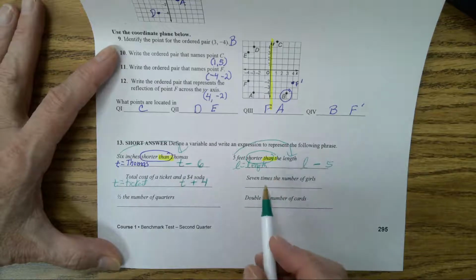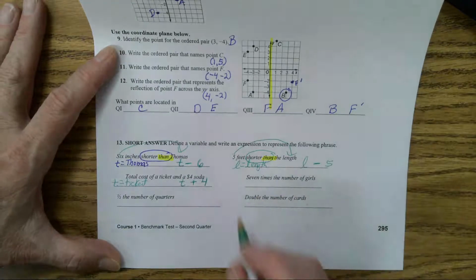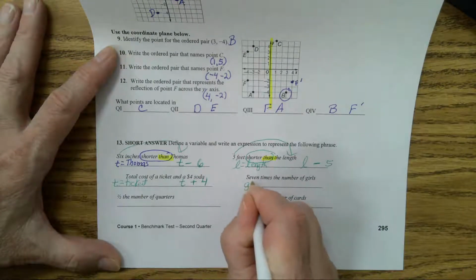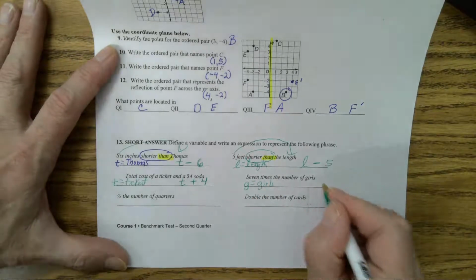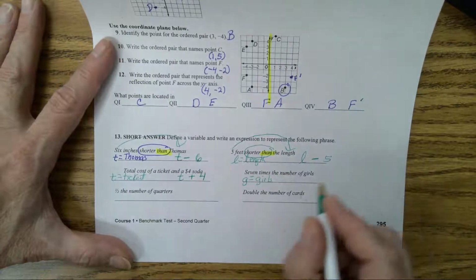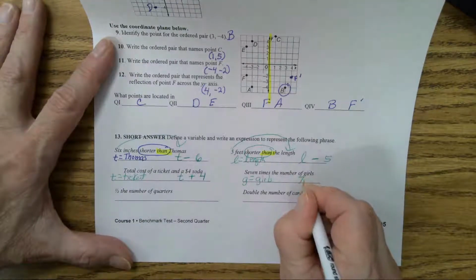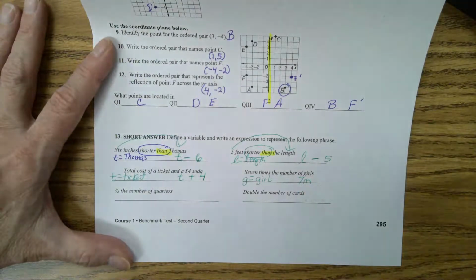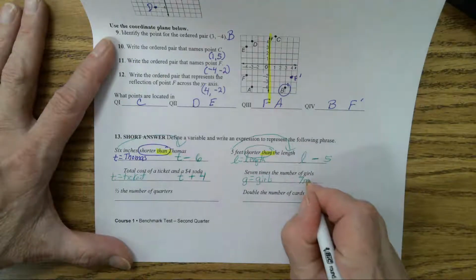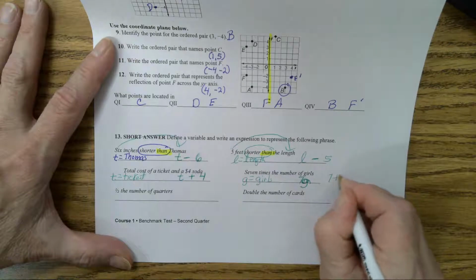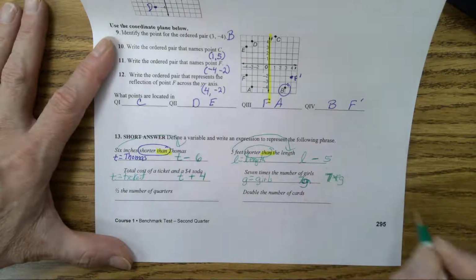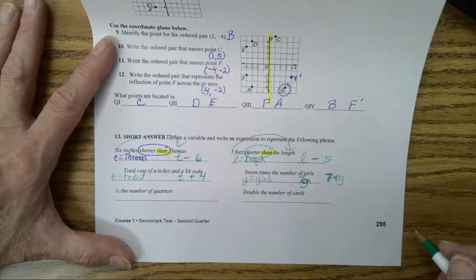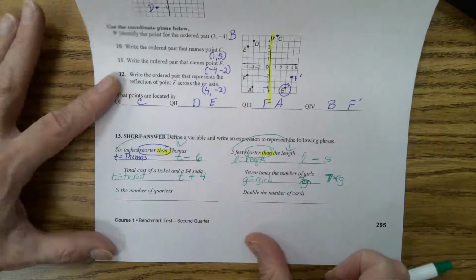All right, 7 times the number of girls. I'm going to say G equals girls. And there are several ways we could show this, right? 7M, that says multiplying, doesn't it? Or not M, what should I have? 7G. I could have 7 asterisk G. I don't think you can use the X unless it's on a drop down for multiplying. We'll just keep it like that.